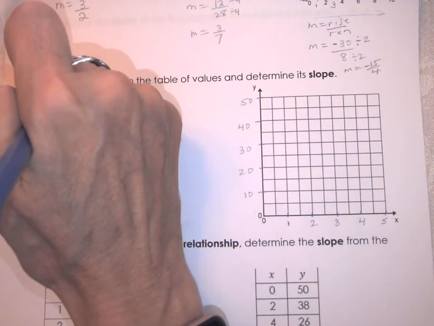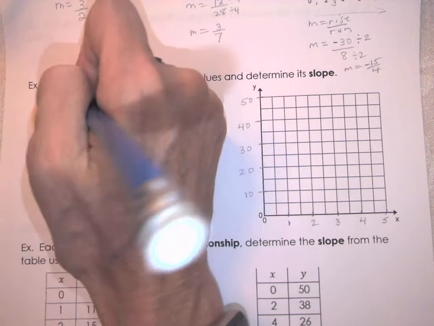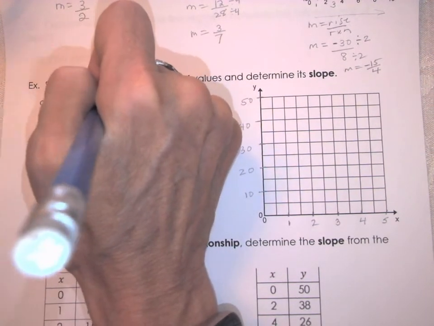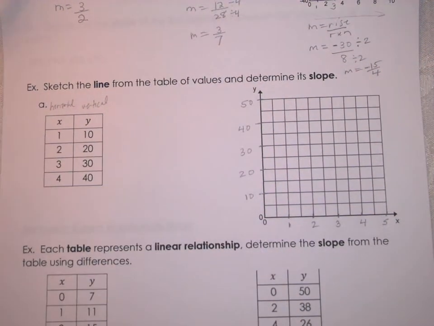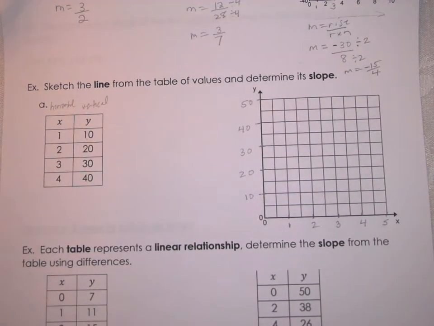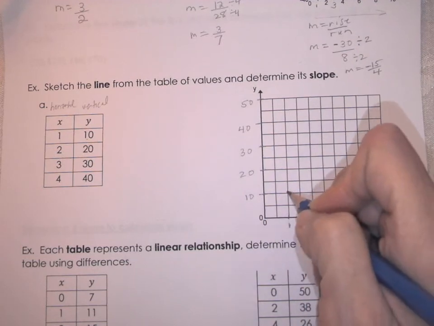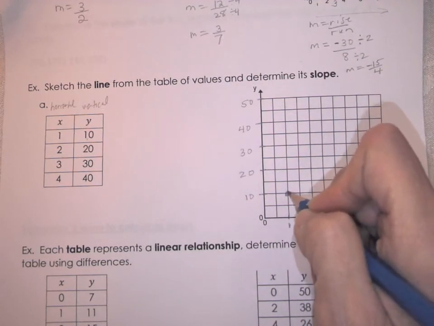Remember, the first column always represents your horizontal, and the second column is always your vertical. X is horizontal, Y is vertical. So when X is 1, Y is 10, which corresponds to the point right 1, up to 10, right there.